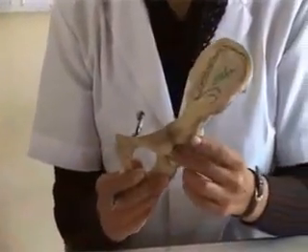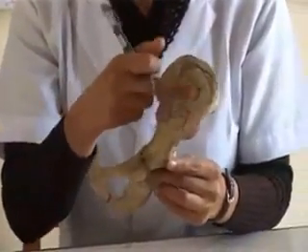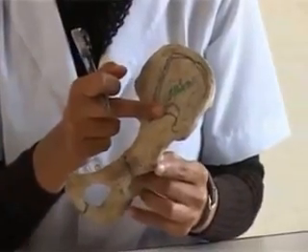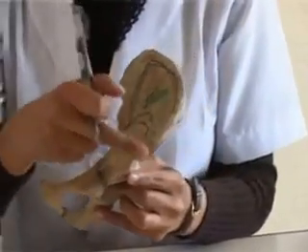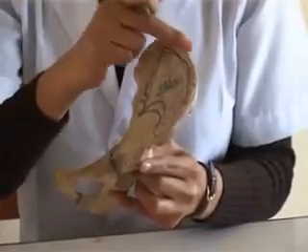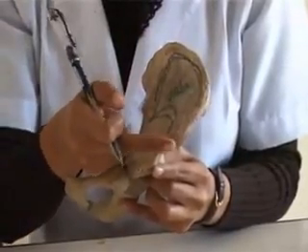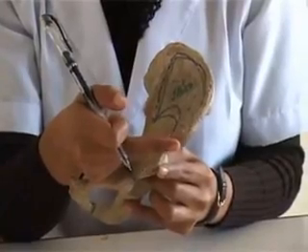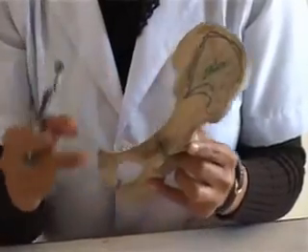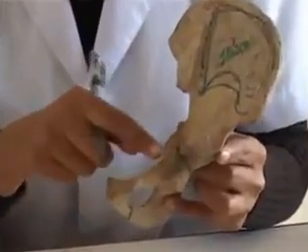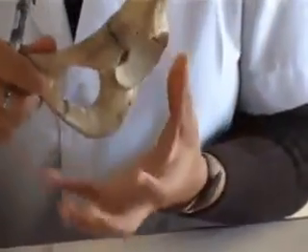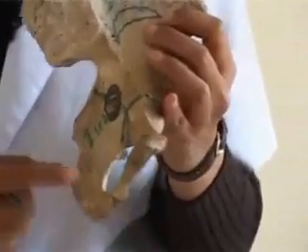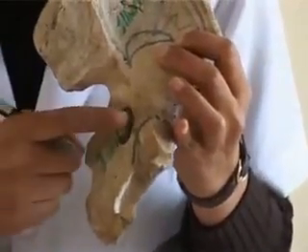comprising of ilium superiorly. It has expanded iliac crest with prominent anterior superior iliac spine. It also consists of pubis antero-inferiorly and ischium postero-inferiorly. The three parts are joined at a cup-shaped hollow, the acetabulum.